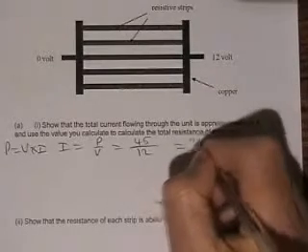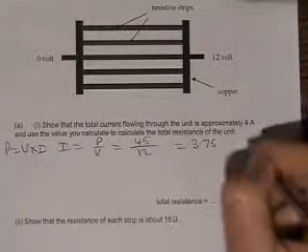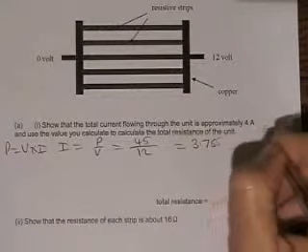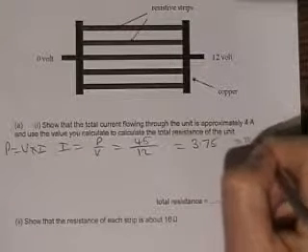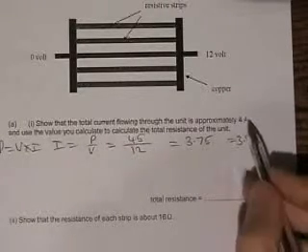It's 3.75 amps, which we should write maybe as 3.8 amps. 3.8 amps. And it said show that it's approximately 4 amps. Well, if we've shown it's 3.8, then we've shown it's approximately 4.